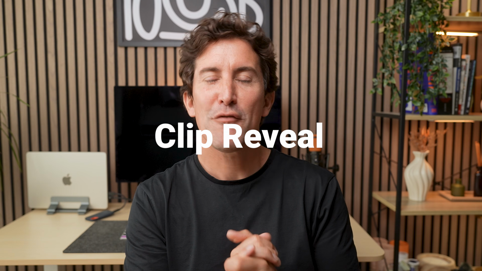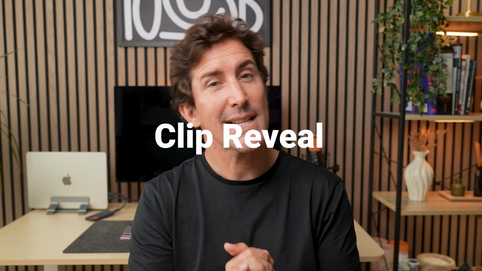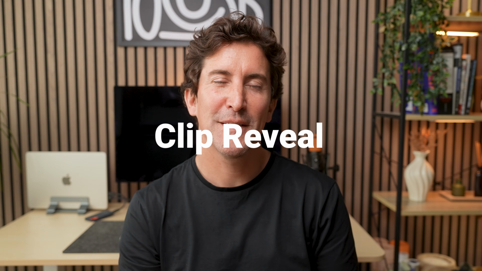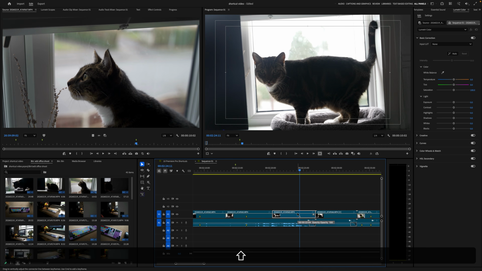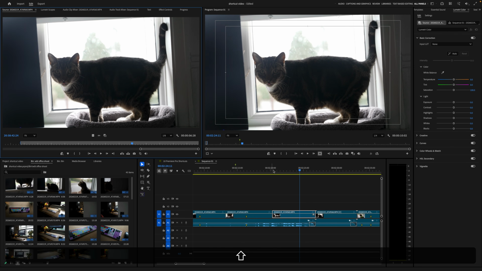Shortcut number 10, reveal clip in project. This is using Shift plus F. Now, if you've ever lost a clip in a huge Premiere project, this shortcut saves you instantly. Select any clip in your timeline and press F. Premiere will immediately reveal that file inside your project panel. So no more digging through folders trying to find footage. This shortcut alone saves hours every month.